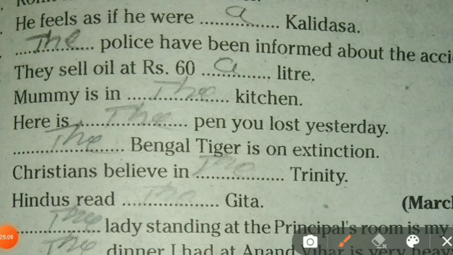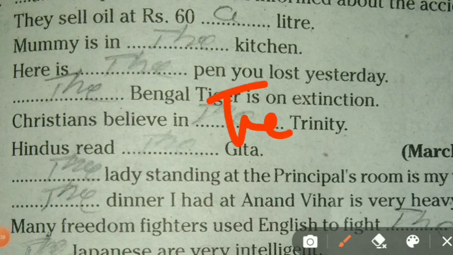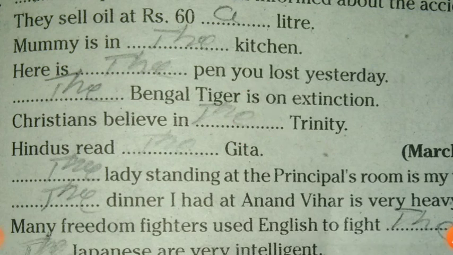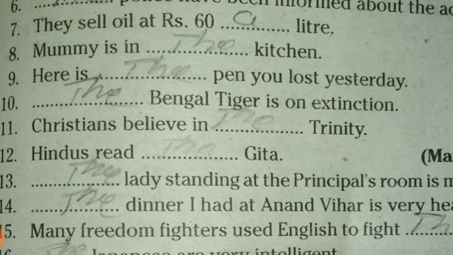The tiger is an extinct species. Only one tiger, therefore the Bengal tiger. We are talking about the Bengal tiger. Christians believe in the Trinity. Hindus read the Gita.